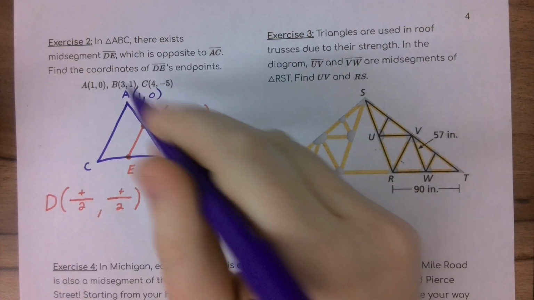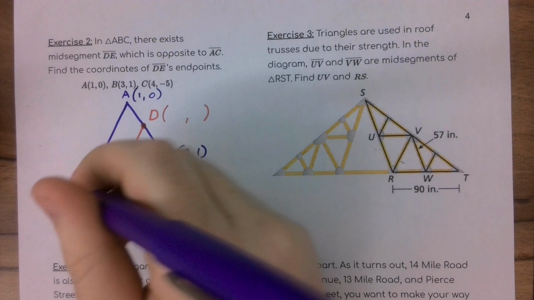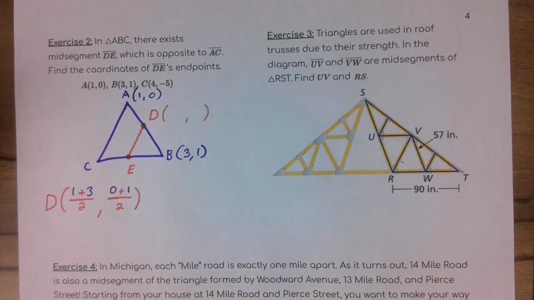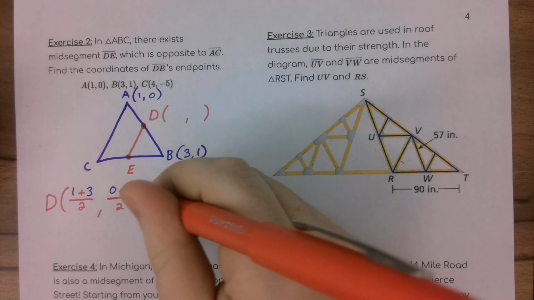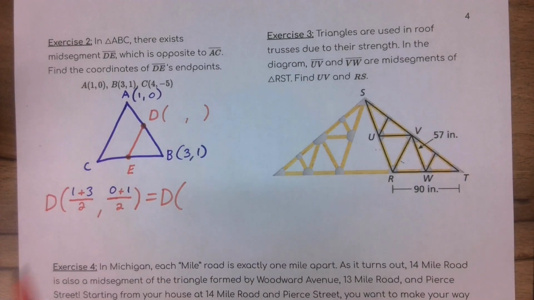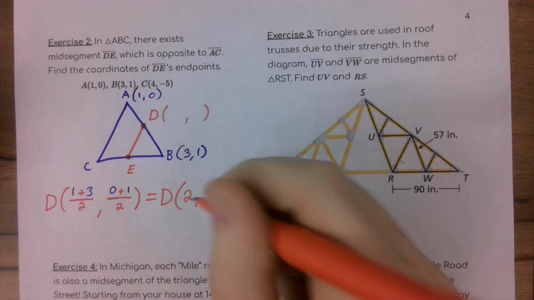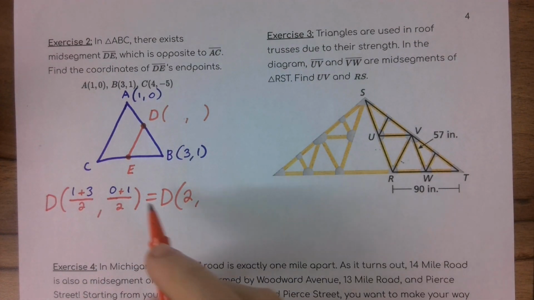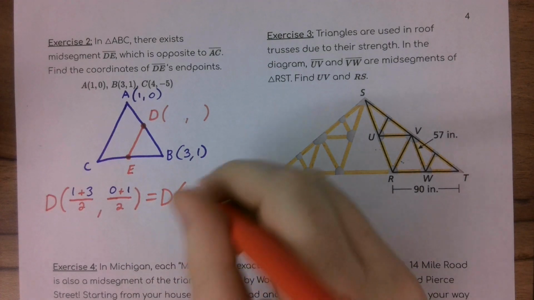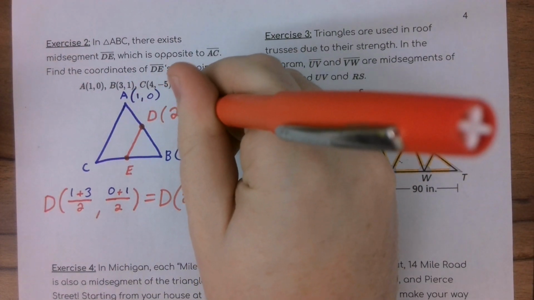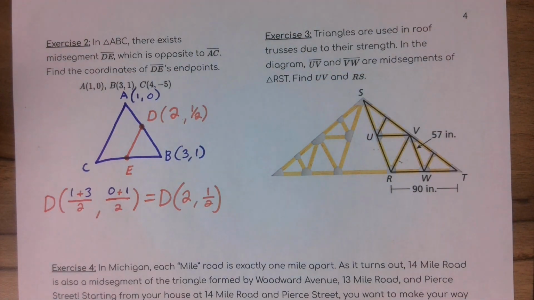So the two x values that are on either side of point D are 1 and 3, 0 and 1. That means that point D is at, well, 1 plus 3 is 4, divided by 2 is 2, 0 plus 1 is 1, divided by 2 is 1/2. The coordinates are 2, 1/2. That's D.